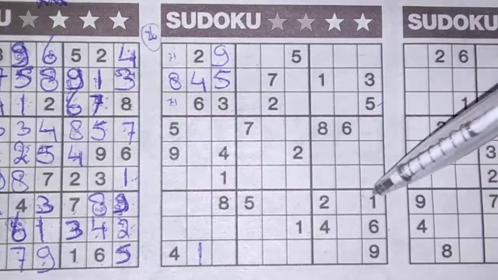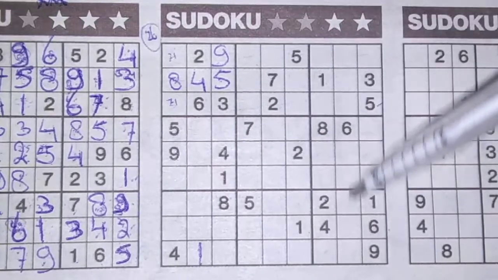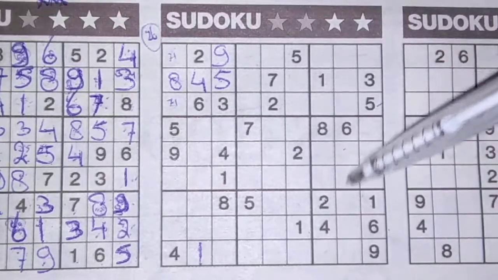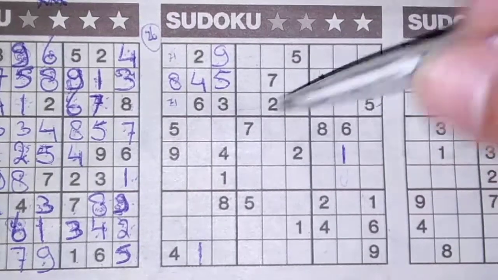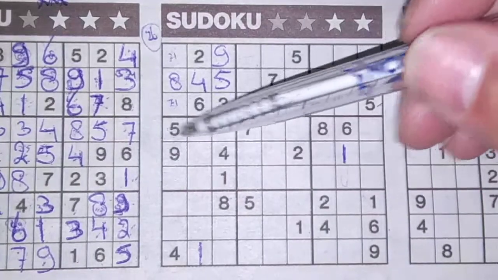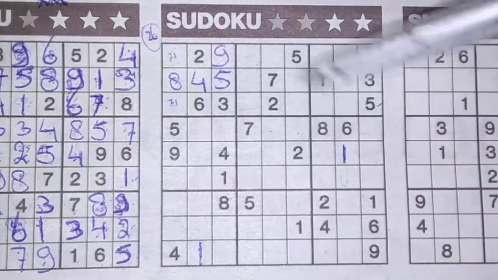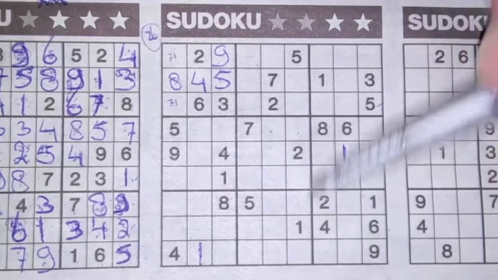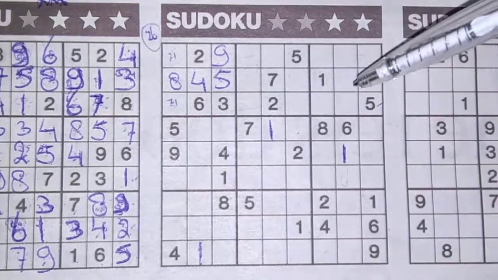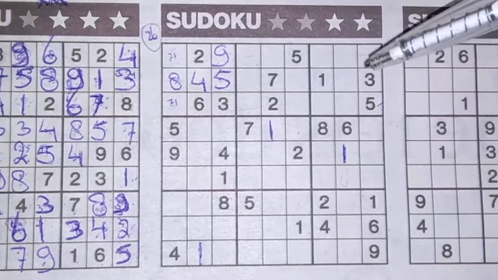1 in this column, 1 in the last column, so in the column between, the only 2 places for the 1 are here or there. We see here 1, no 1 there, 1 should be here. 1 in this row, 1 in the middle row, so in the row above, the only 2 places for the 1 are here or there. We see here 1, no 1 there, 1 should be here. And now I cannot continue with the 1.